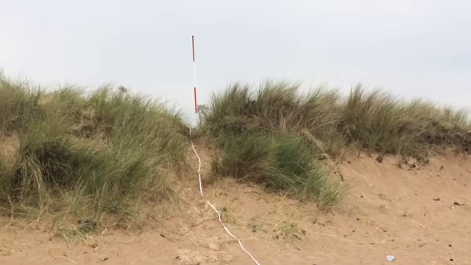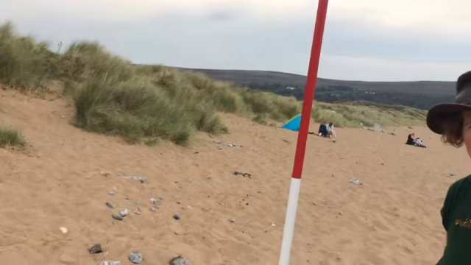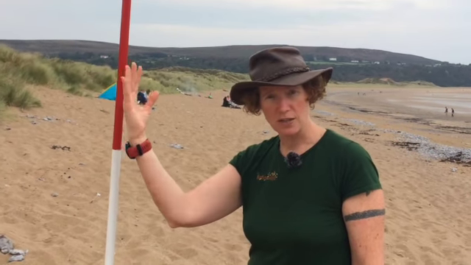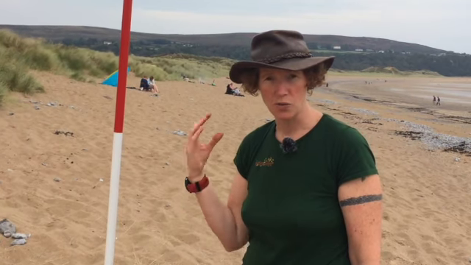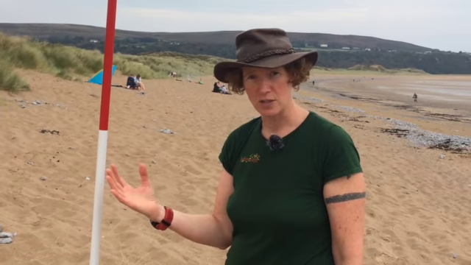Then if we repeat that at a transect further away from the car park, we can see if those people sitting at the back of the beach are actually decreasing or increasing this angle, and that would be a significant impact of humans on the topography of the sand dune system.